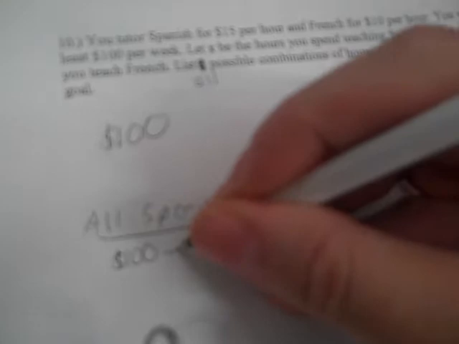So what I do there is I'd take $100 and I'd simply divide by how much we're making every hour to find out how many hours that's going to need to take to get $100, because you know Spanish is $15 per hour. Well, how many 15s would I need to do to get to 100? It's really simple. You just take 100 divided by 15. Okay, so 100 divided by 15. Whoops. I got 6.6 repeating, so I'm going to put actually 6.67.